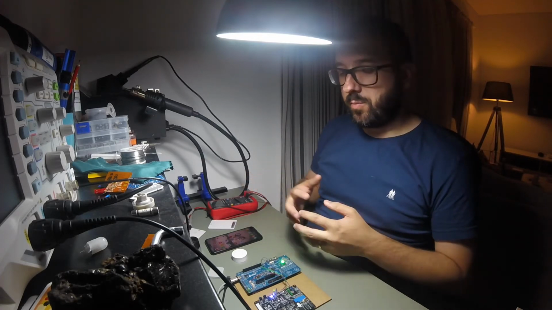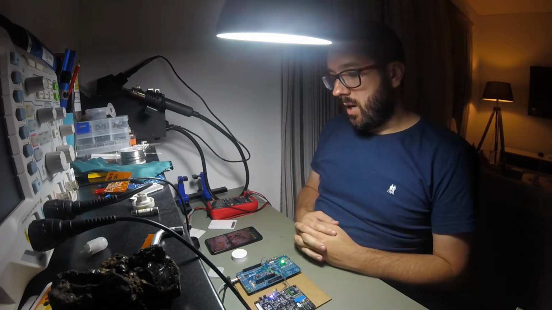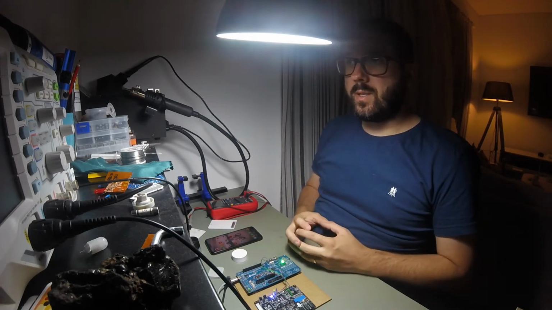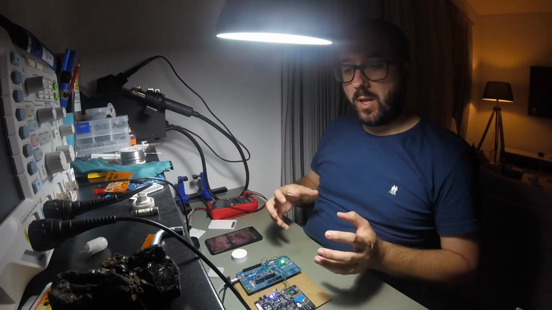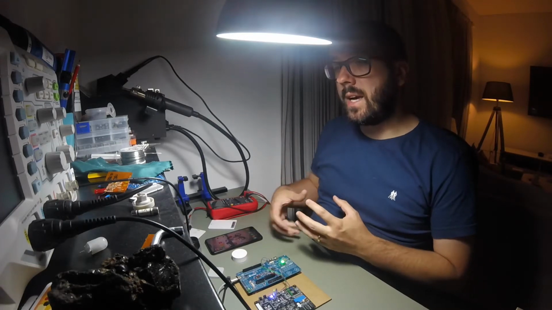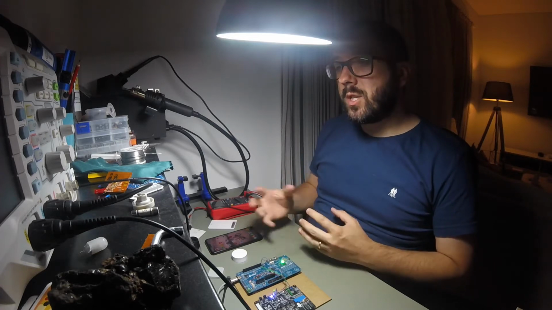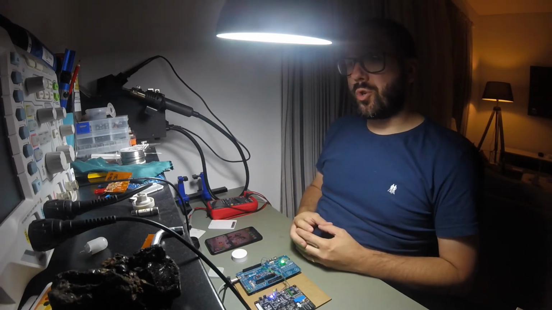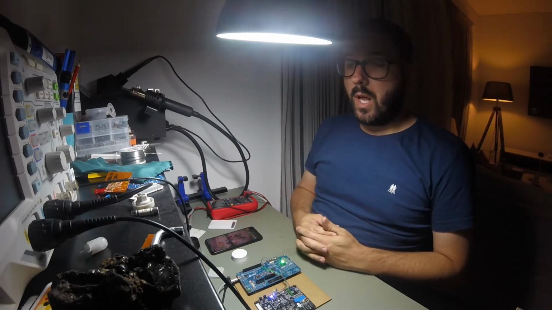I don't know if it's pronounced like that, but I call it PSoC 6. This project is basically a Bluetooth gateway, so I'm collecting different kinds of Bluetooth devices, and then I analyze some data inside the beacon frame to control, for example, in this case, a light.